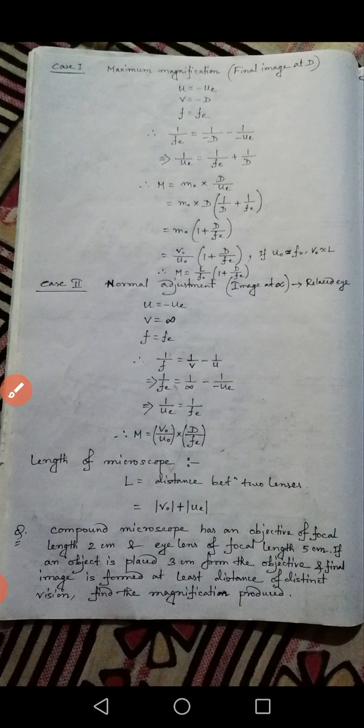So these are the things given. In the question it is given f naught is 2 cm, fe is 5 cm, u naught is 3 cm. The final image is at D, meaning 25 cm, because the final image is formed at the least distance of distinct vision, so that is why we consider the final image to be at D, 25 cm. Now for the magnifying power we have this formula, when the final image is at D, then you just substitute the values.